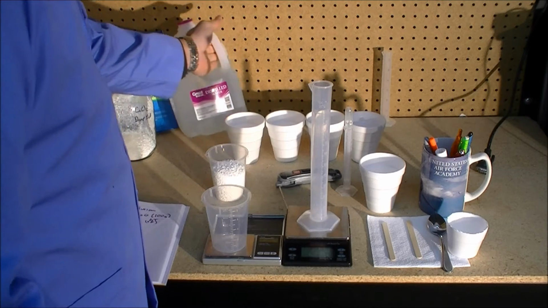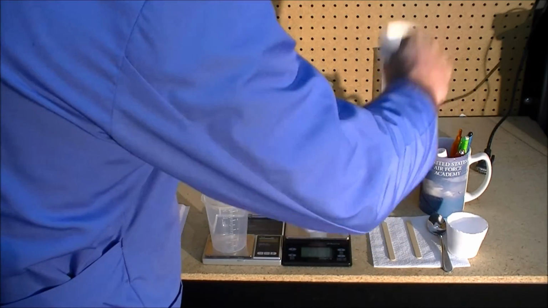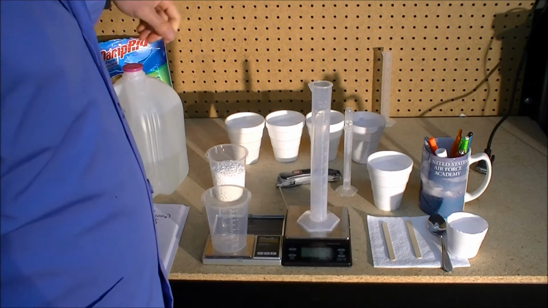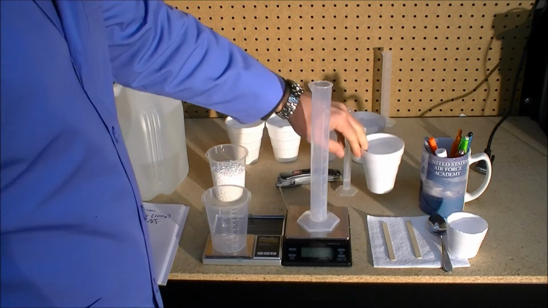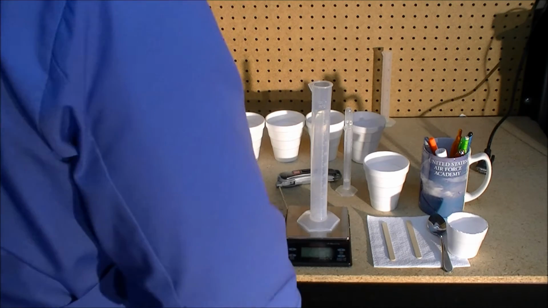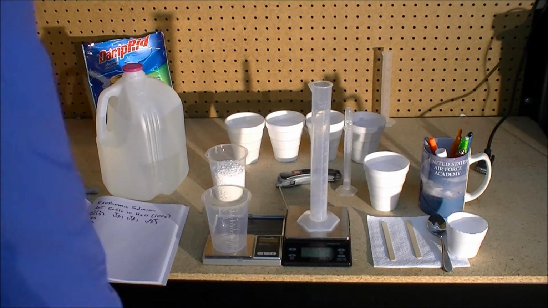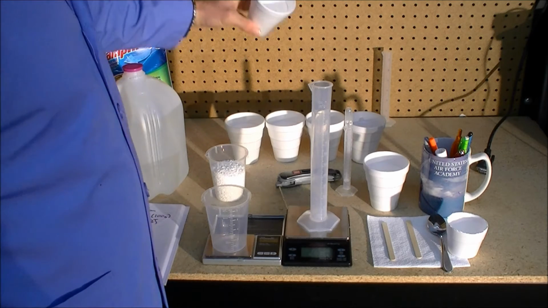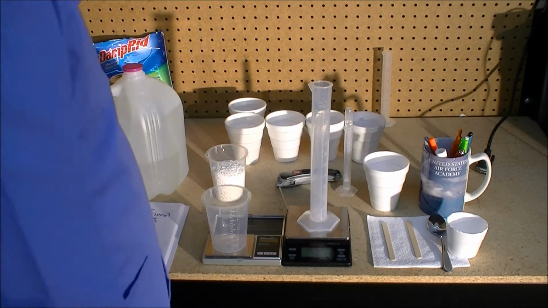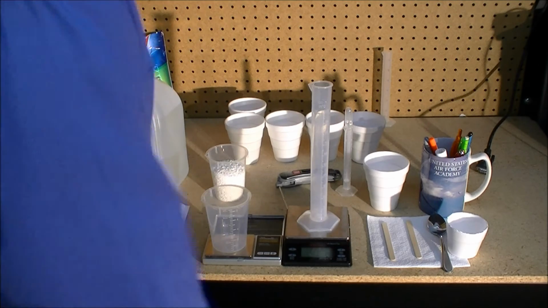Alright, so we've got our coffee cup calorimeter right here, and to save a little time rather than having to rinse out each coffee cup each time, we just have a number of coffee cups so that we can repeat the experiment with increasing amounts of calcium chloride without having to wash the calorimeter in between.